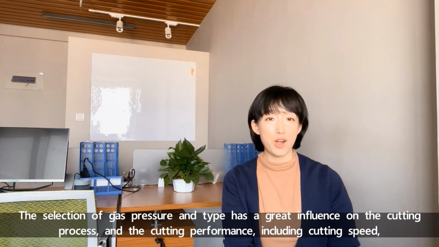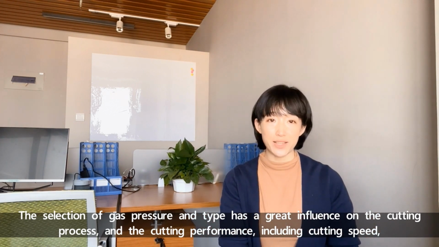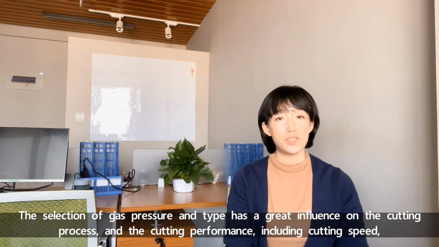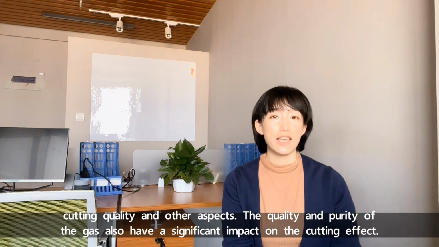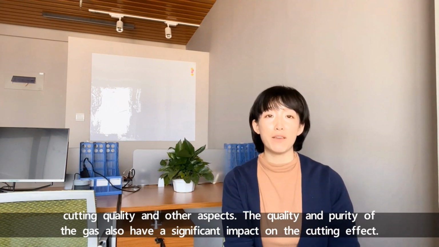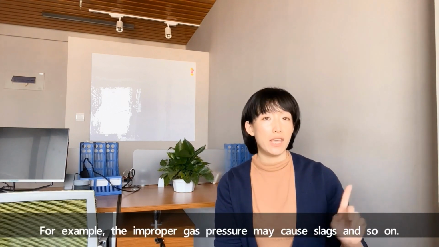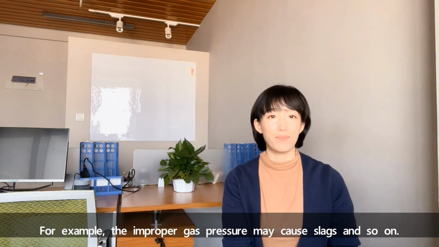oxidation. The selection of gas pressure and type has a great influence on the cutting process and the cutting performance, including cutting speed, cutting quality, and other aspects. The quality and the purity of the gas also have a significant impact on the cutting effect. For example, improper gas pressure may cause slags, and so on.